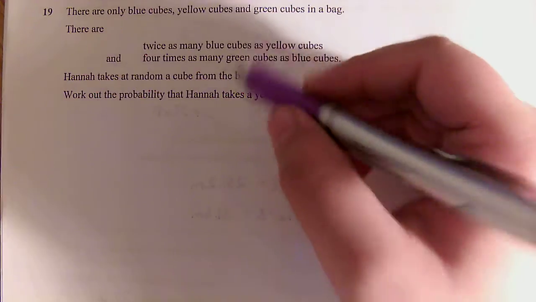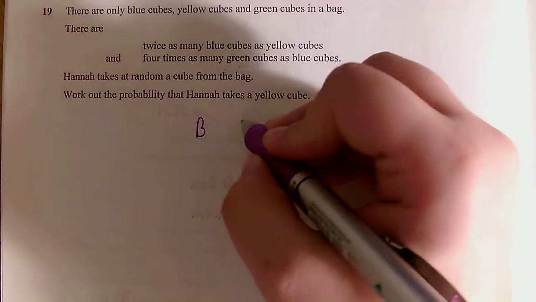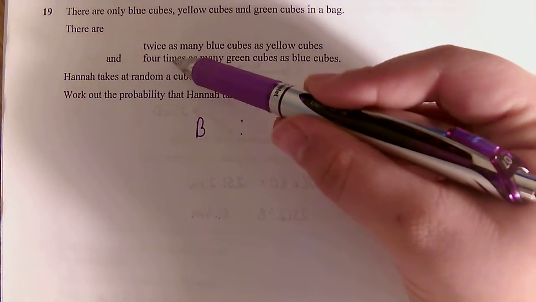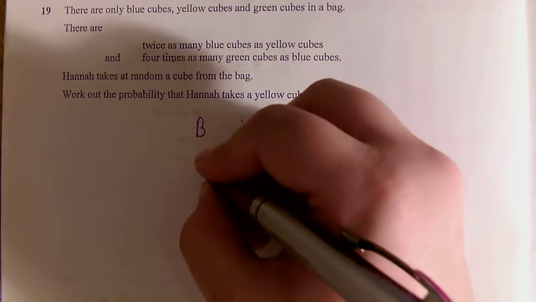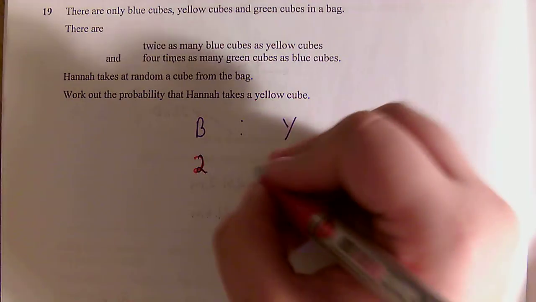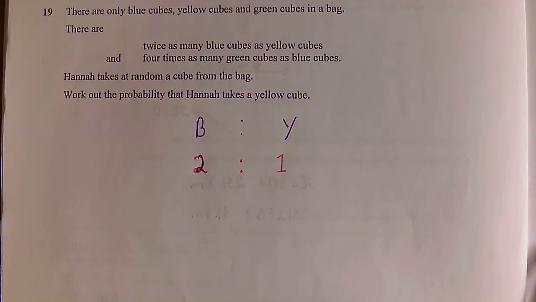Okay, so let's start by writing them as ratios. So if we look at blue to yellow, the ratio is this. Well, there's 2 lots of blue as there are yellow. So I'm going to put that as a ratio, using a different colour. A ratio of 2 to 1. So twice as many blue as there are yellow.